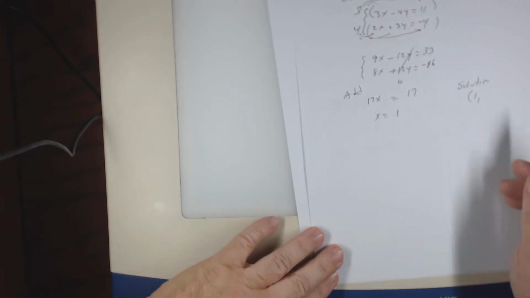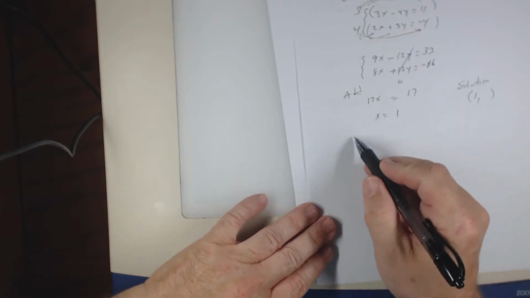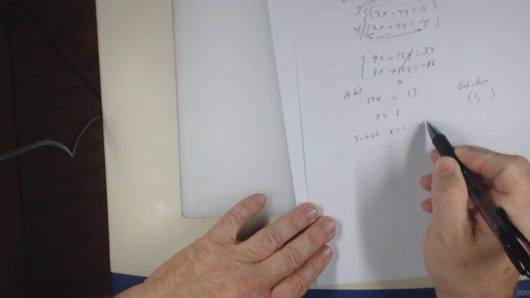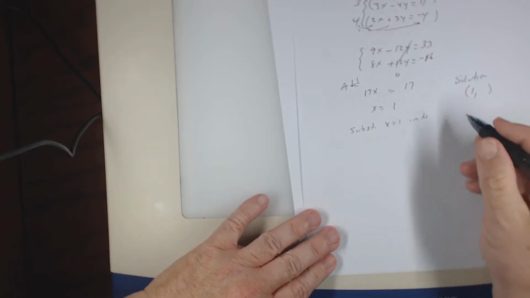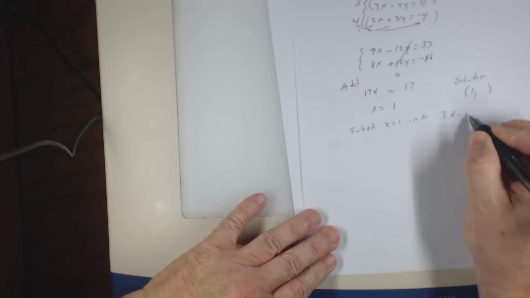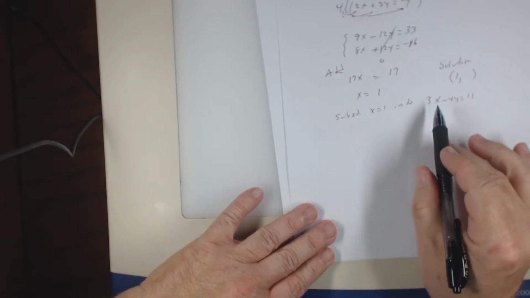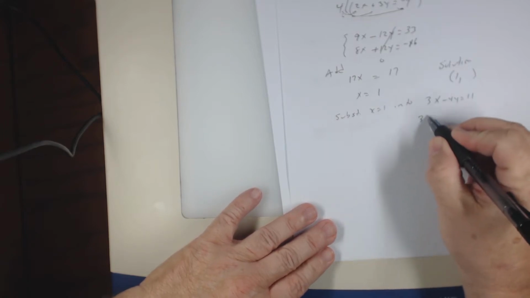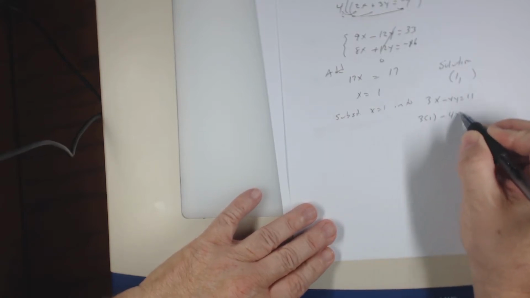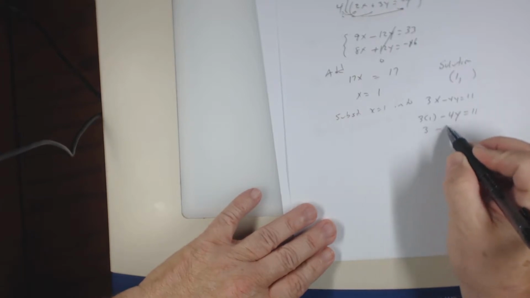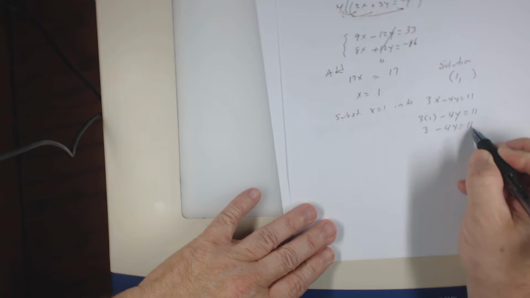So solution, the x coordinate is 1. Now I got to find which coordinate. Y. So I'm going to substitute x equal 1 into, what do you want to go to? First one. So 3x minus 4y equal 11. So I already see an x, what do I plug in? 1. So I get 3 times 1 minus 4y equal 11. So I get 3 minus 4y equal 11.